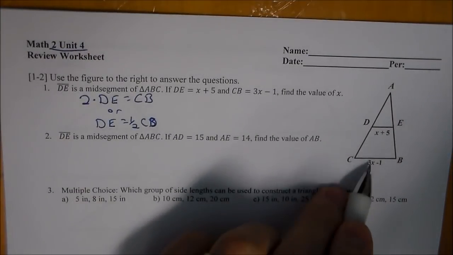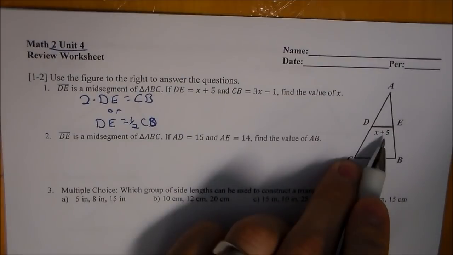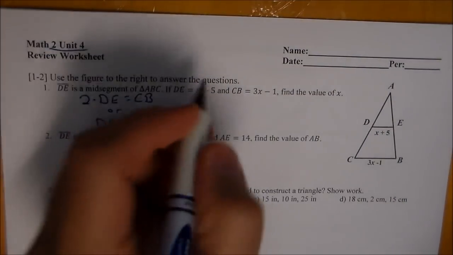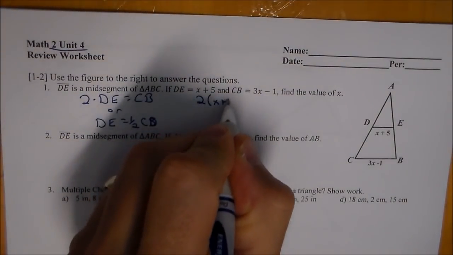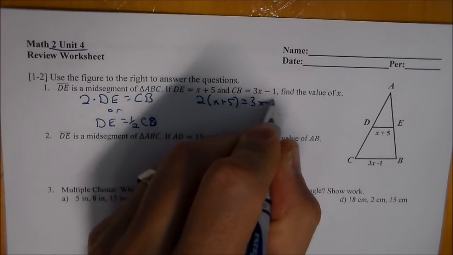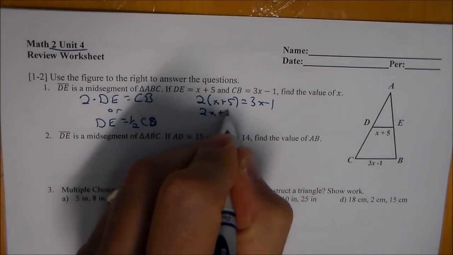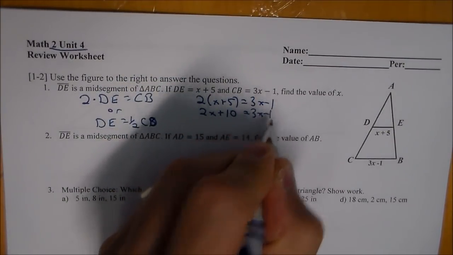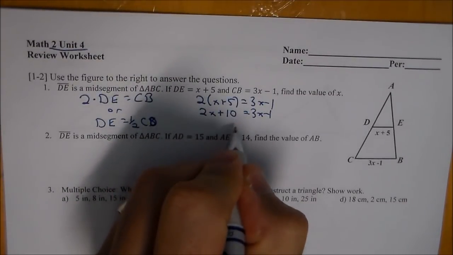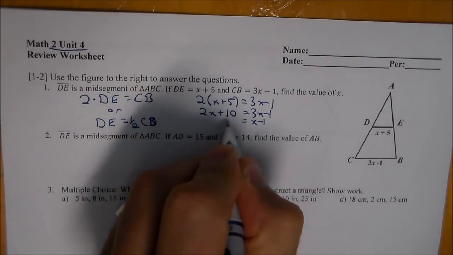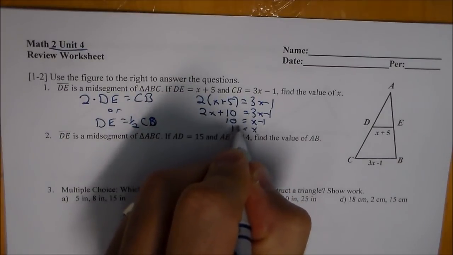So we have to either take half of the longer side or double the mid-segment. Now it's going to be easier to double the x plus 5, so let's do 2 times x plus 5 equals 3x minus 1. We get 2x plus 10 equals 3x minus 1. We subtract over the 2x, we get x minus 1 equals 10, and x equals 11.